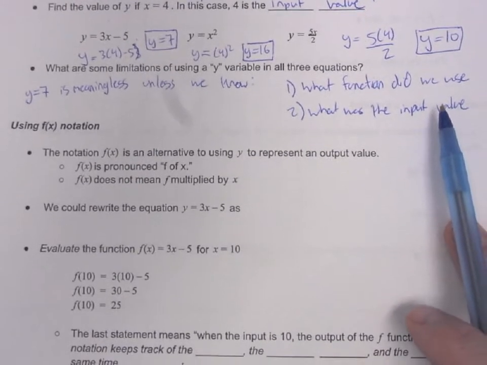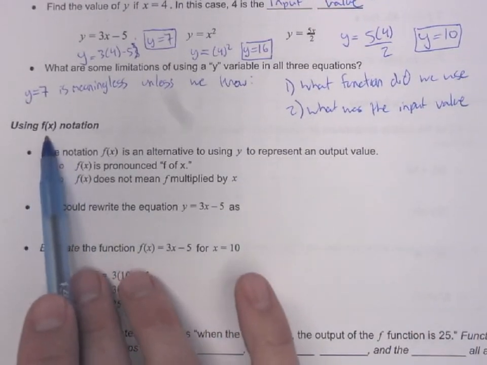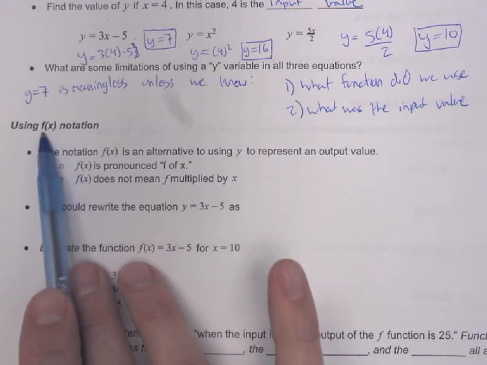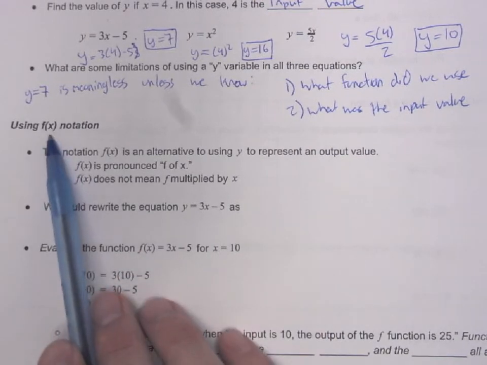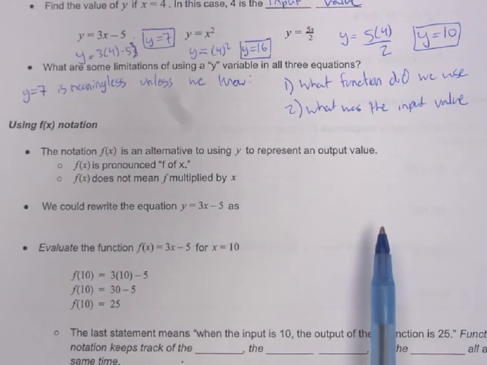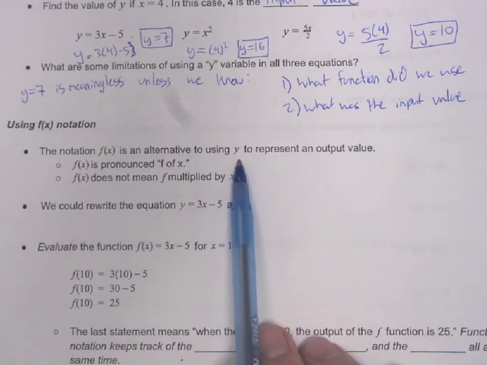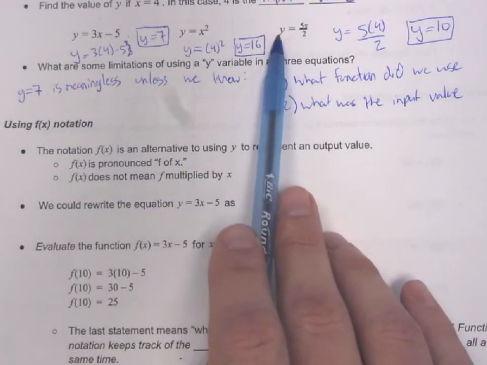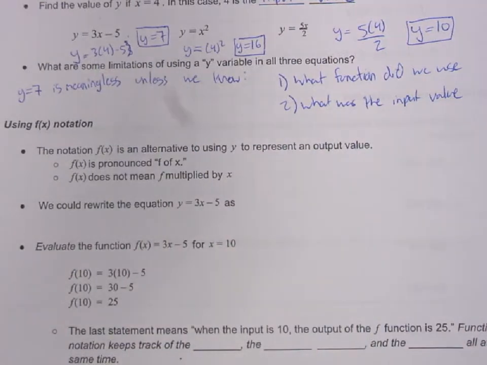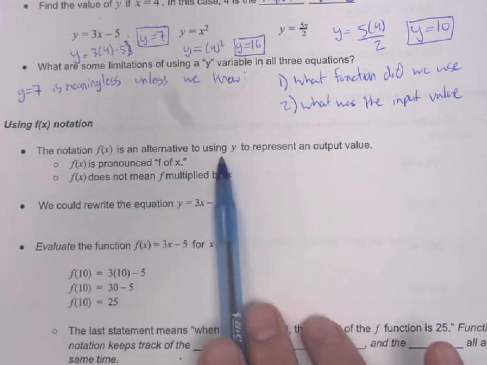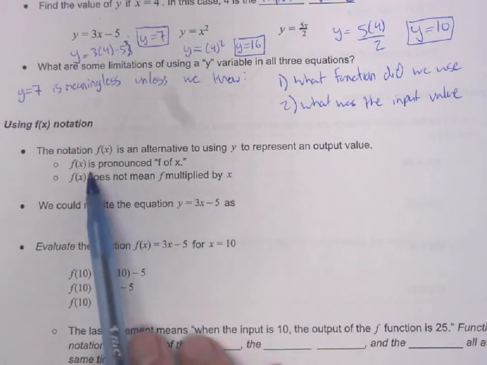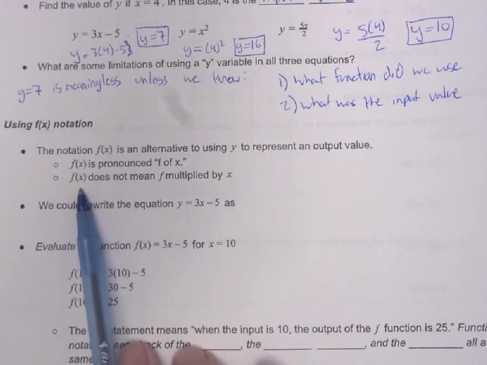Okay, so now we're going to talk about this notation. The way you say this is f of x. It looks kind of like f times x, but it's f of x. The notation f of x is an alternative to using y. Now, we're used to y's, we like y's, but if we have a bunch of things and we label them all y, it's hard to tell between them. So we use a different notation, and f of x notation is what we're going to use. It's an alternative to using y for outputs. It's pronounced f of x, and it doesn't mean f times x.